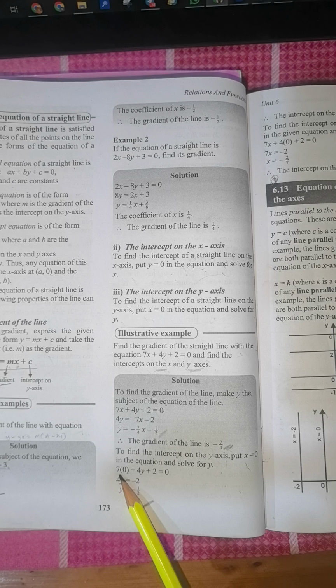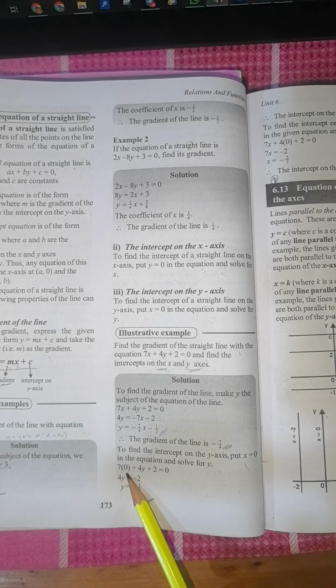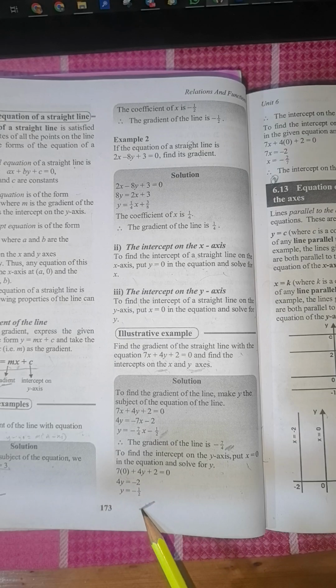So in substitution, we have 7x. Now 7x is 0. Put that there, and then we solve for y. y will be negative half.